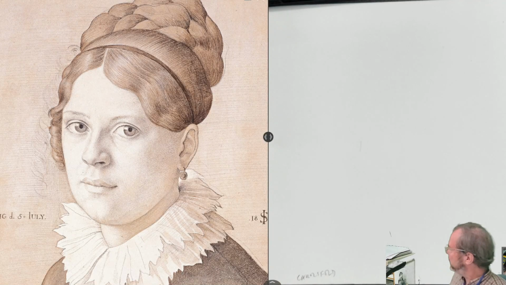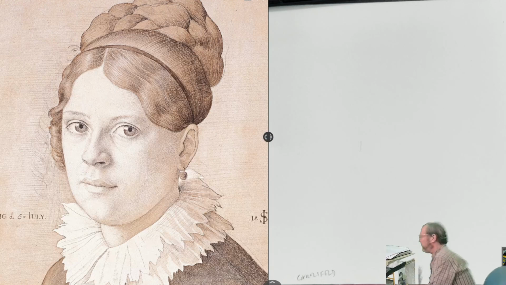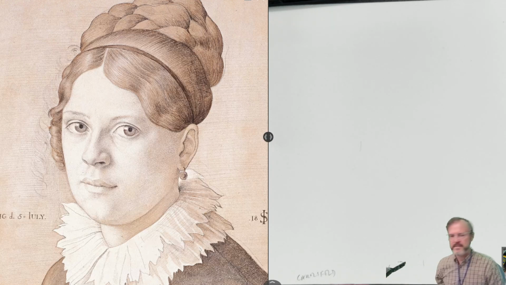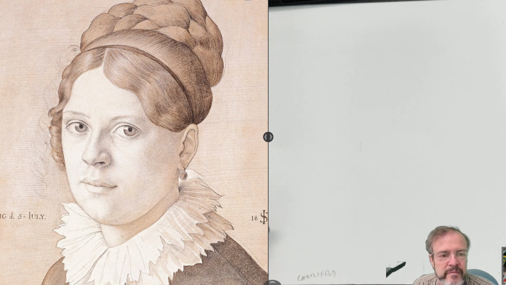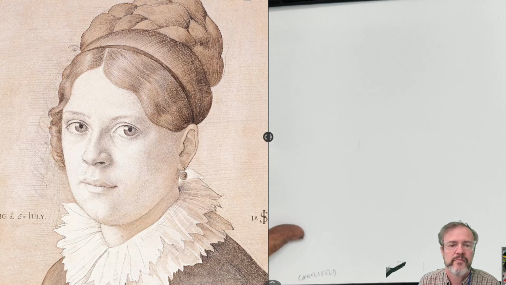Welcome back. Today we're going to do this copy of a drawing by a German artist from 1817. His name was Julius Carolsfeld. We believe this is a portrait of his wife.